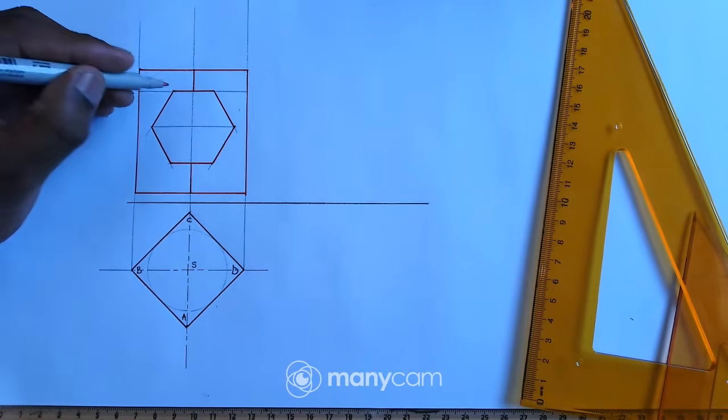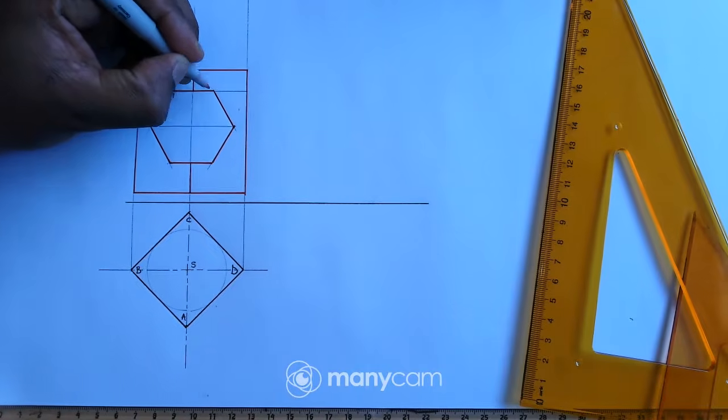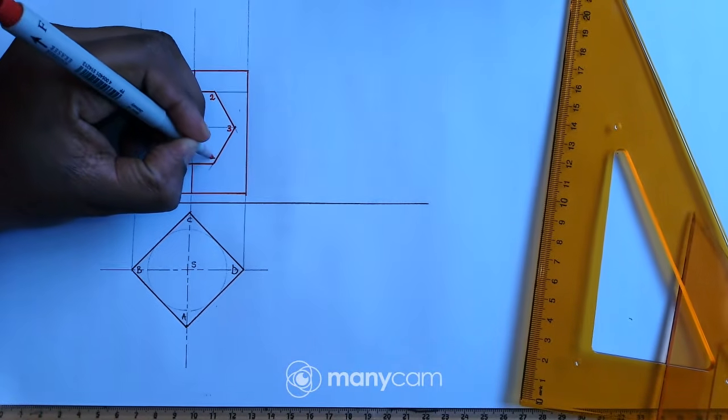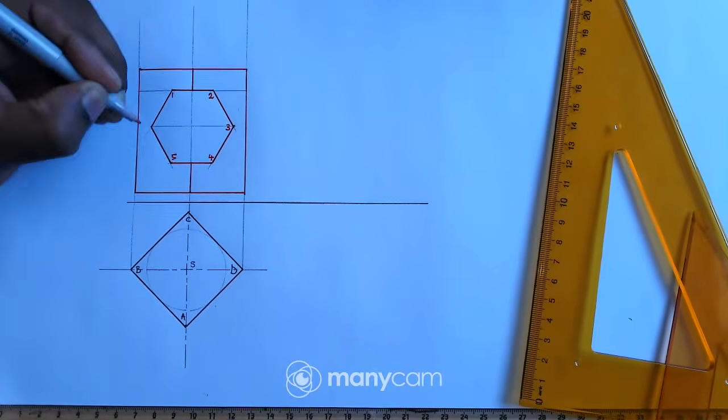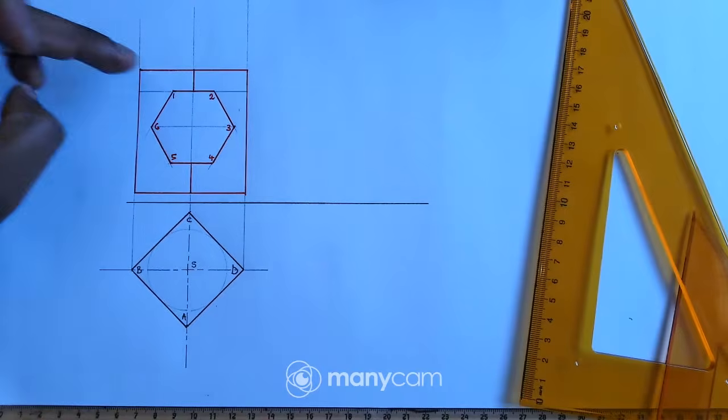So I'll just start there. I'll just say this is point 1, 2, 3, 4, 5, and 6. Okay, so let me label the points for the square prism.